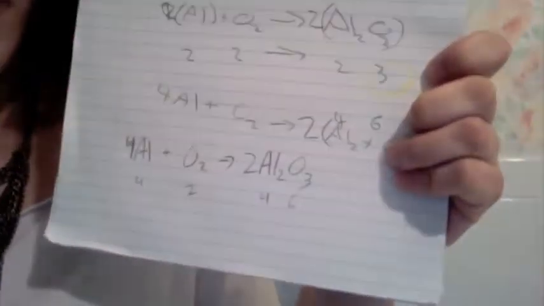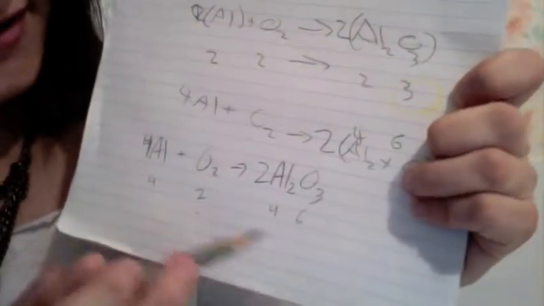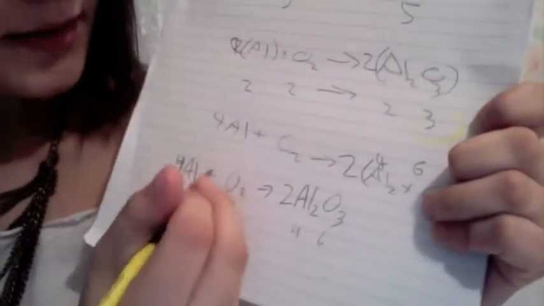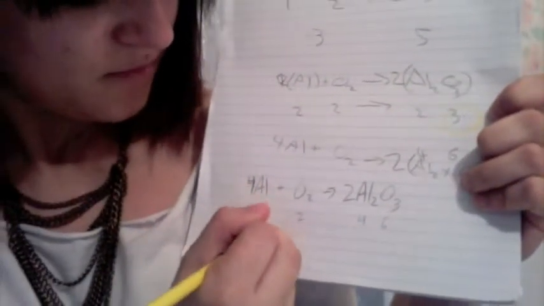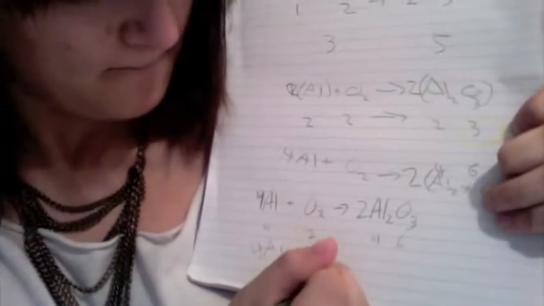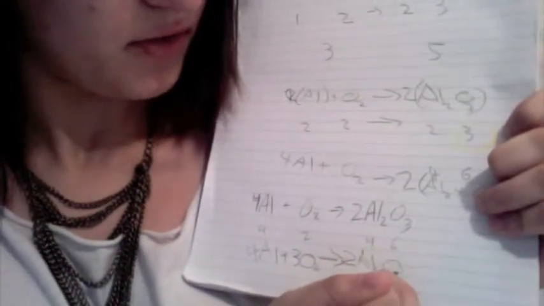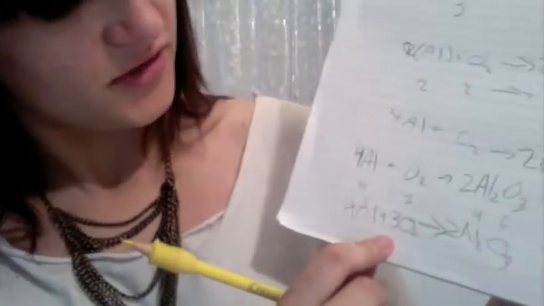And now you're really close, because what you want is you want all even numbers, and you want them to equal. You already have your aluminum equaled out, so now it's really easy. You just multiply the oxygen here to get as much oxygen as in there. So you multiply the oxygen by 2, and you get 4Al plus 3O2 gives you 2Al2O3. And now you see how it's balanced, because you have 4 aluminum and 6 oxygen on each side. That's how to do it on paper.